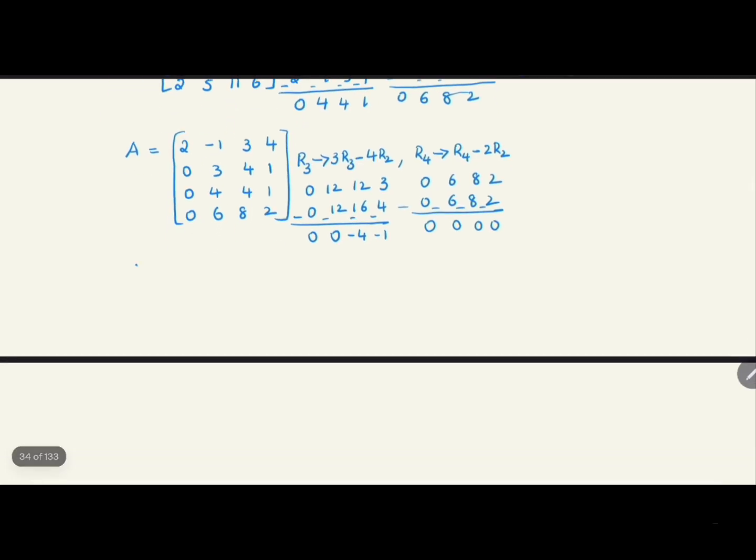So what will be the matrix now? A is equal to 2 -1 3 4. Second row remains the same, that is 0 3 4 1. R3 is 0 0 -4 -1, and the fourth row is 0 0 0 0. So this is the matrix obtained after these row operations. Now let me check the principal diagonal.